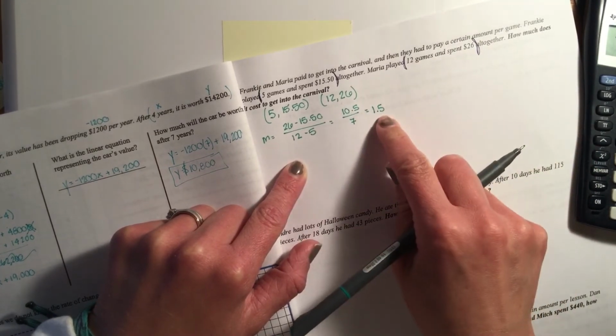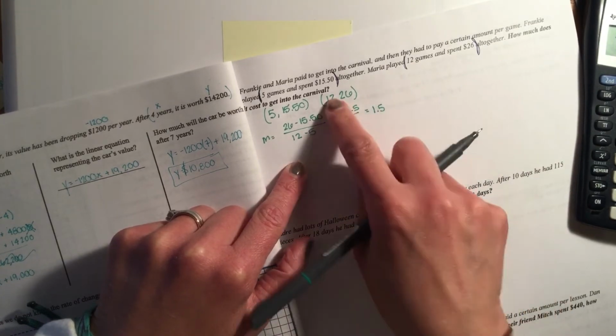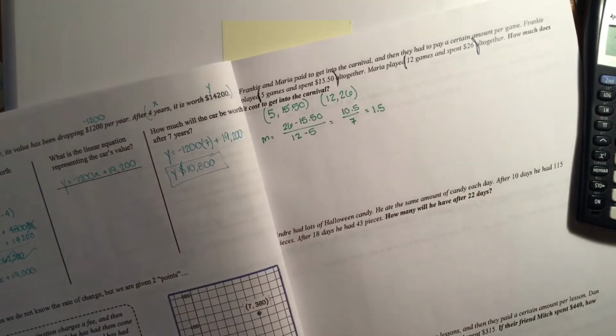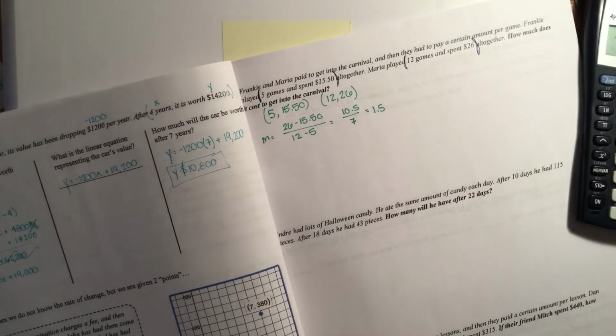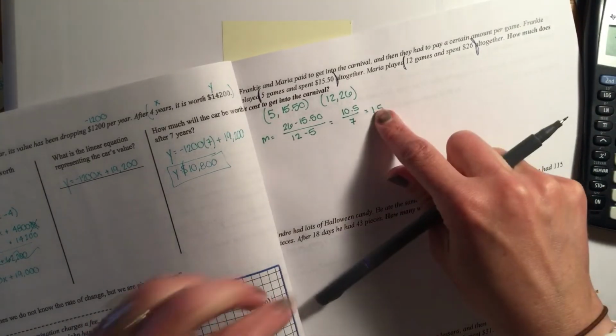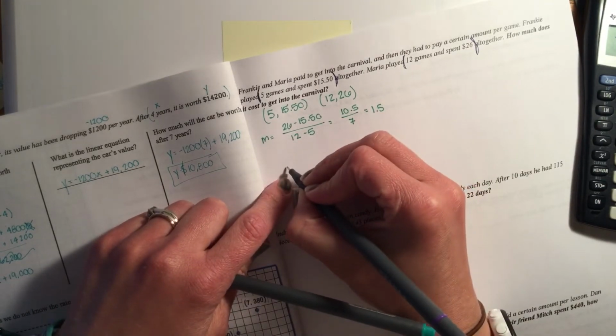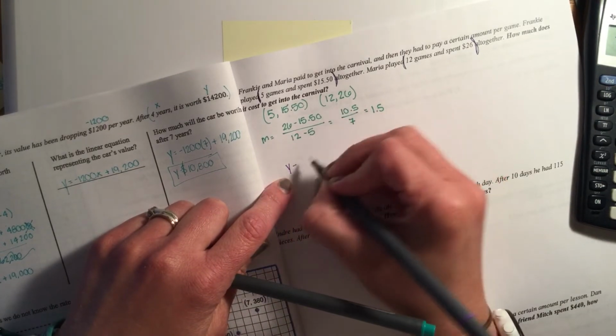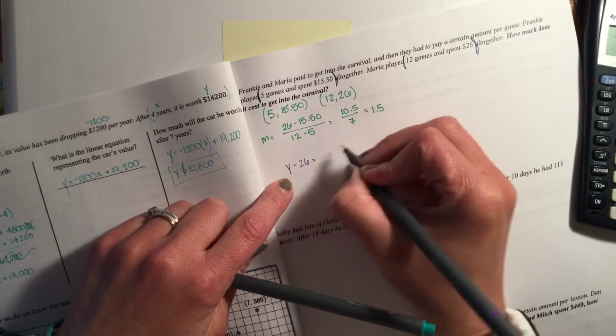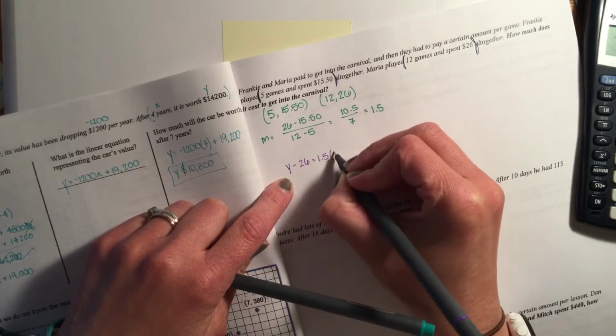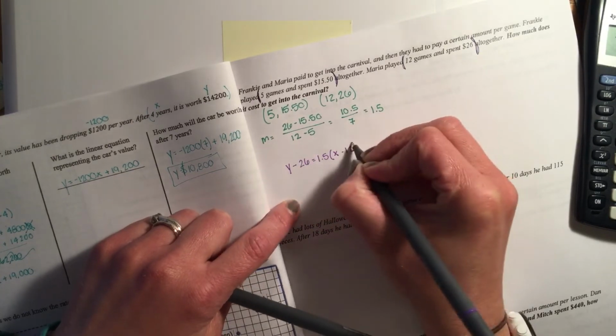Okay, so there's your slope. Use your slope and your point. I'm going to use 12 and 26. The reason is because there's not a fraction there, and I already have one decimal. So I'm going to take y minus 26 equals 1.5 times x minus 12.